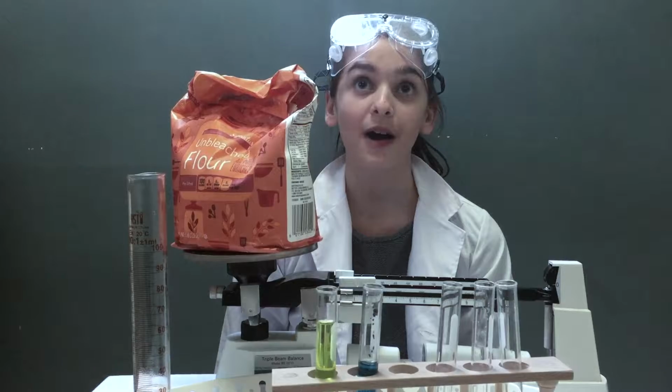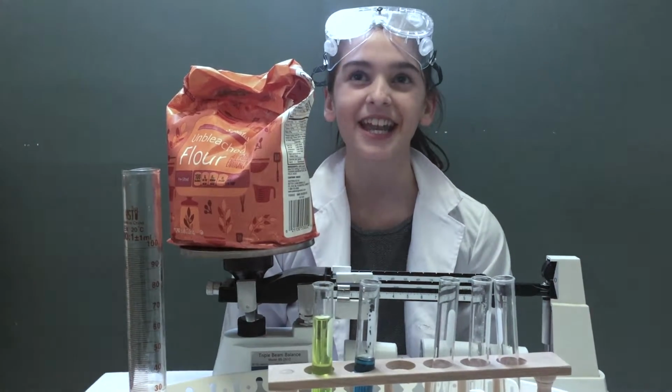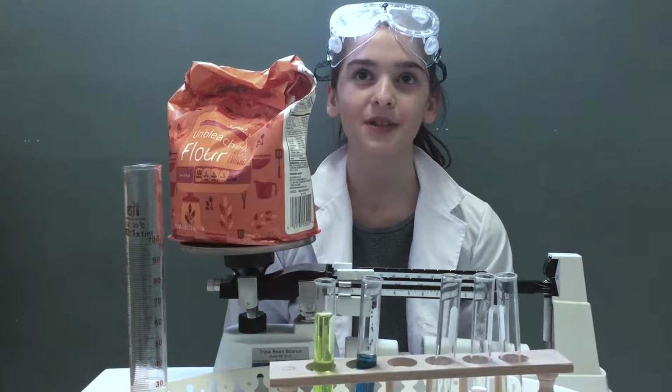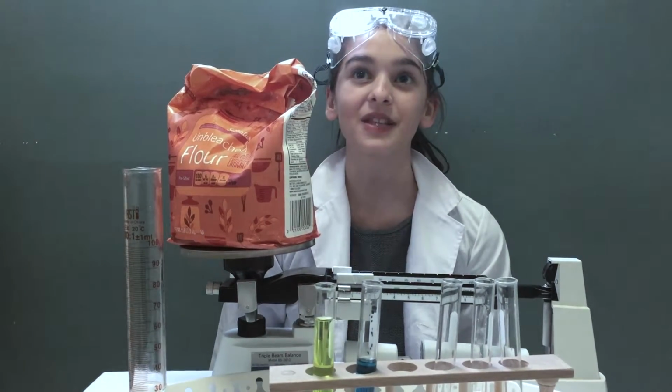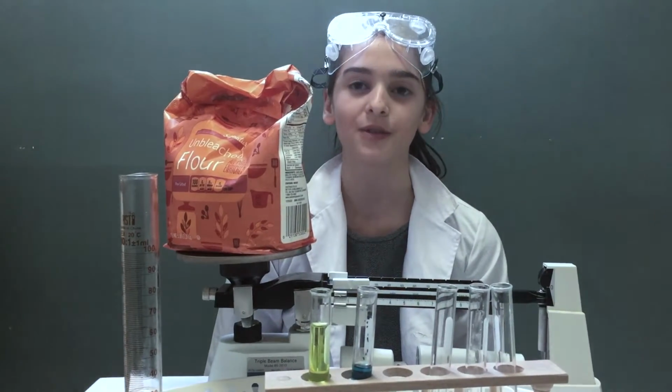Flour also absorbs water because of the starches in it. This happens because starch molecules build up their structures when the water is heated. The structure build allows for the starch molecules to absorb the water.